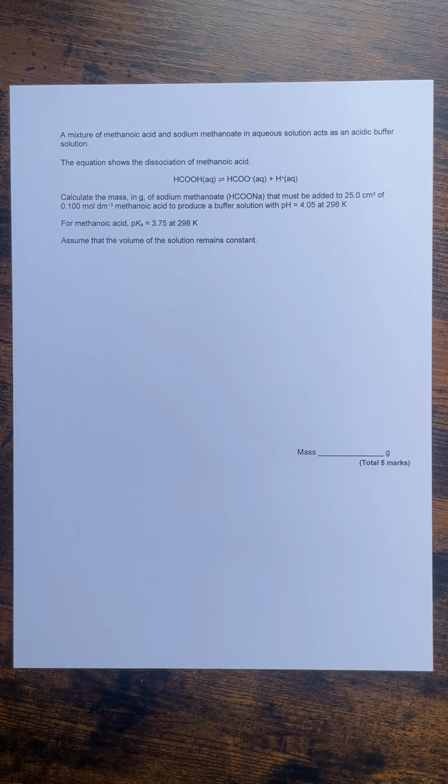Today I'm having a look at the dreaded buffer calculations, but in this one we're not working out the pH of the buffer. We are having to work backwards from the pH to figure out the mass of salt that we would need to add to the weak acid in the first place to make the buffer.